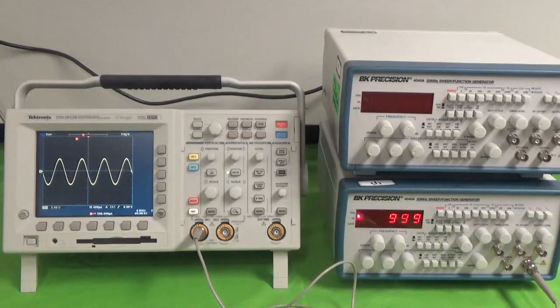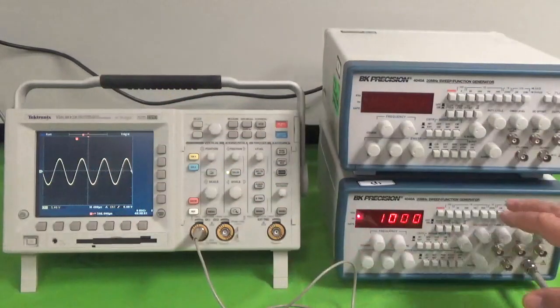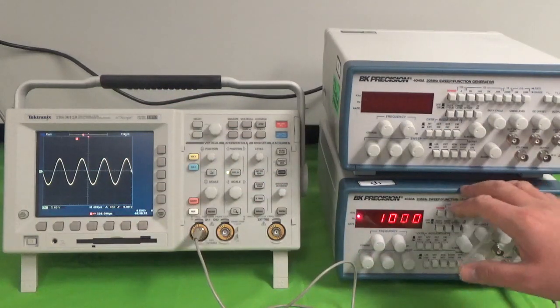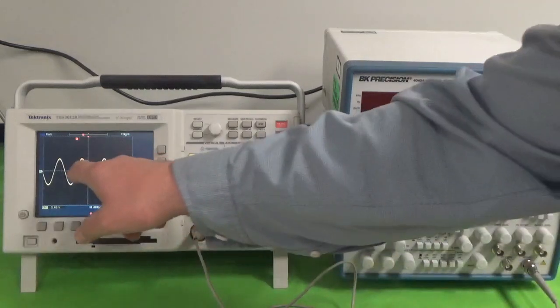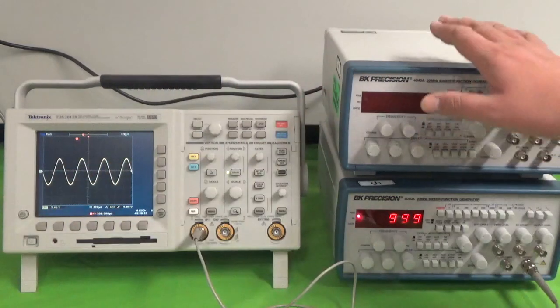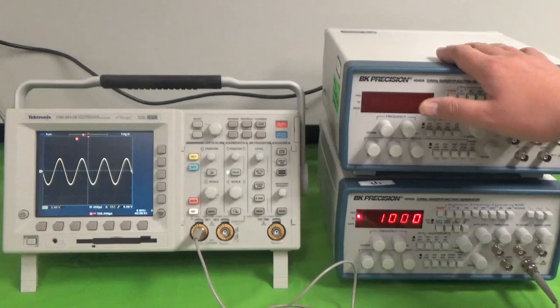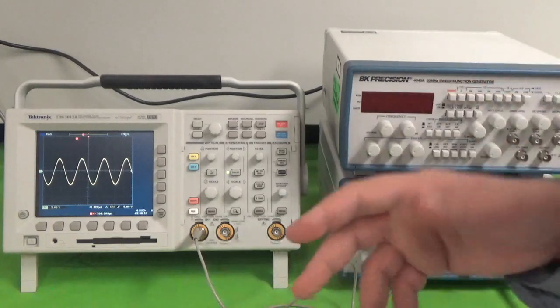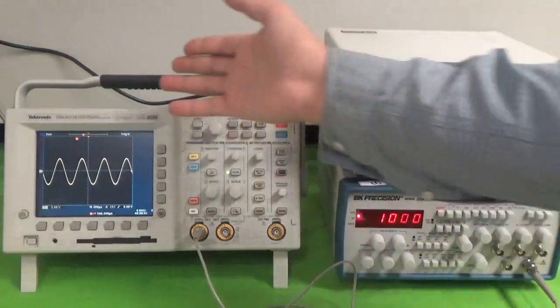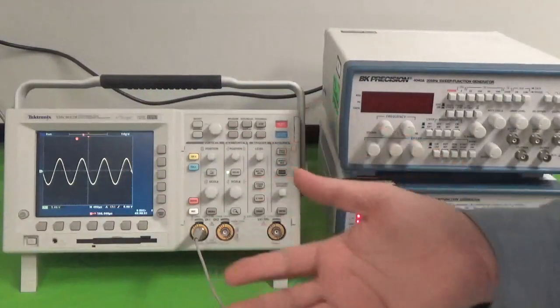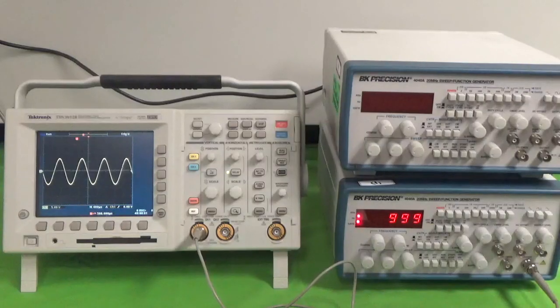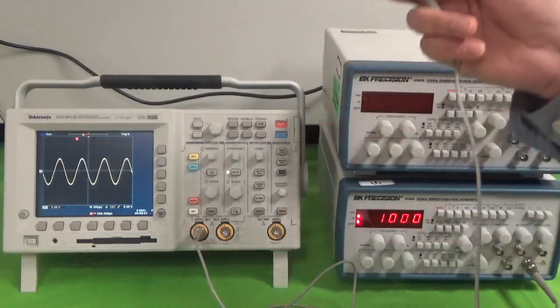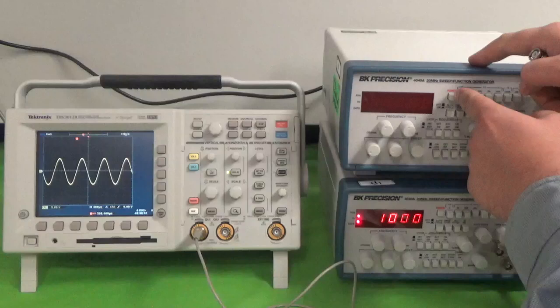And actually guys, once we get that for the signal from this function generator, we will do the same thing for the other signal from the second function generator. Before we start, I would like to mention that this oscilloscope can show us 2 signals at one time. So let's do that, guys. So we'll start this.